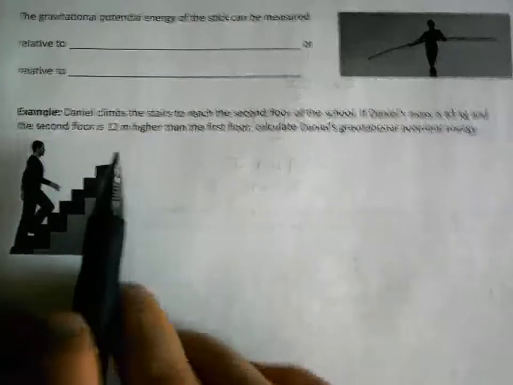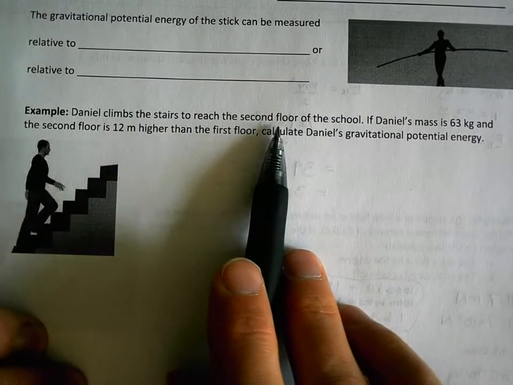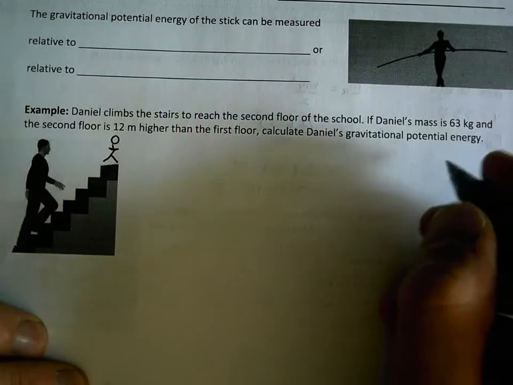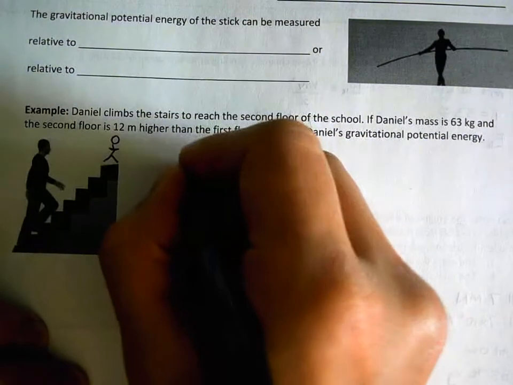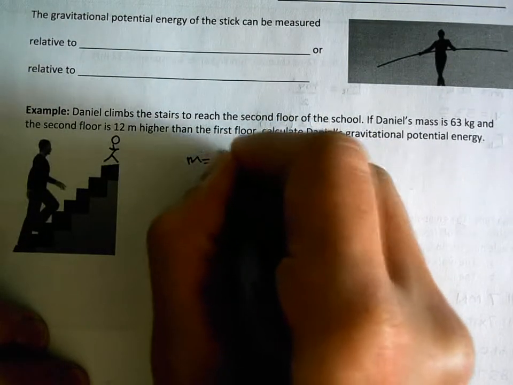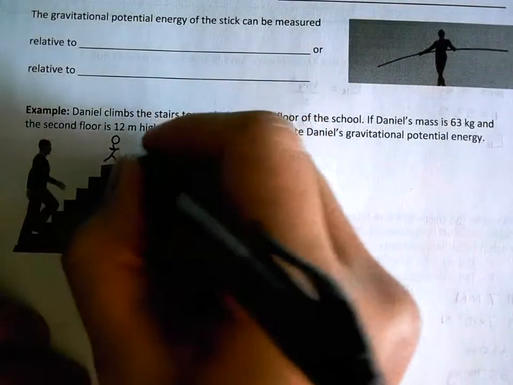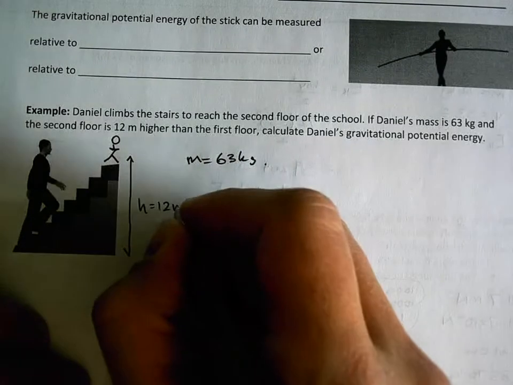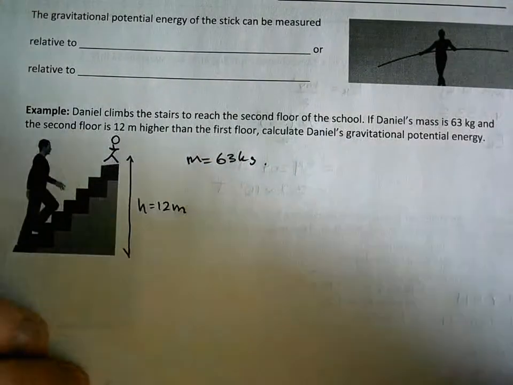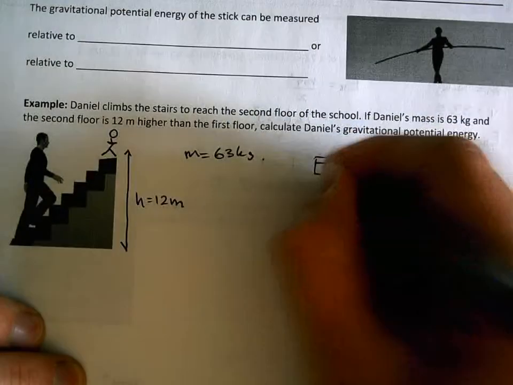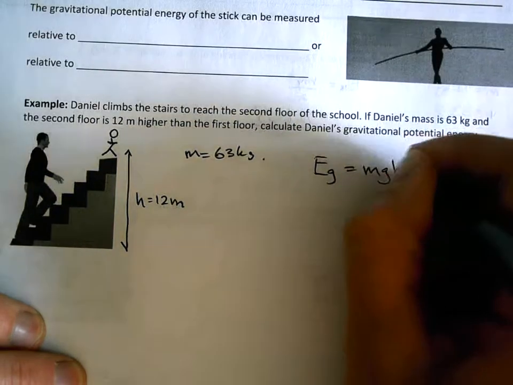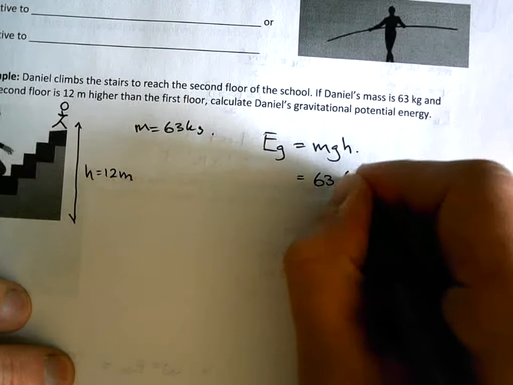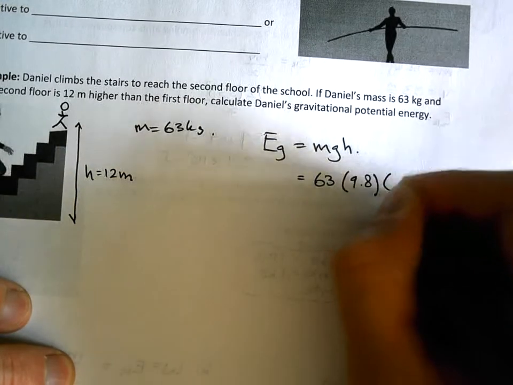So let's go to this example. Daniel climbs the stairs to reach the second floor. So he goes from down here to up here. He has a mass of 63 kilograms, and he goes up a height of 12 meters when he goes from the first floor to the second floor. So if I want to find his gravitational energy, I'm going to use the formula mgh. His mass is 63, g is 9.8, and his height is 12.